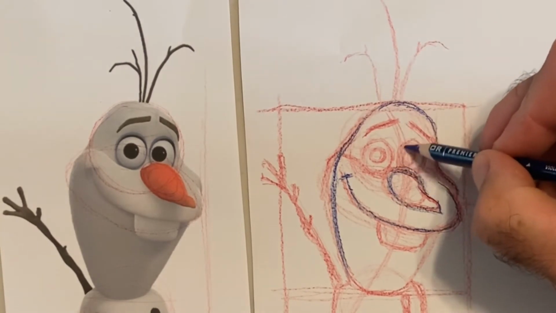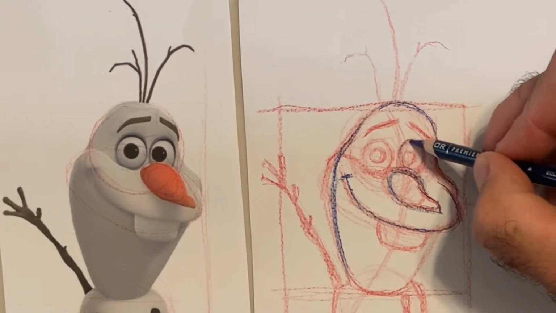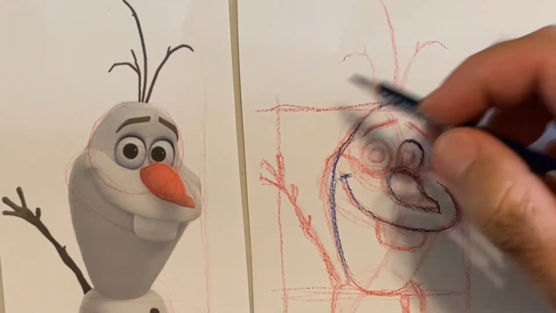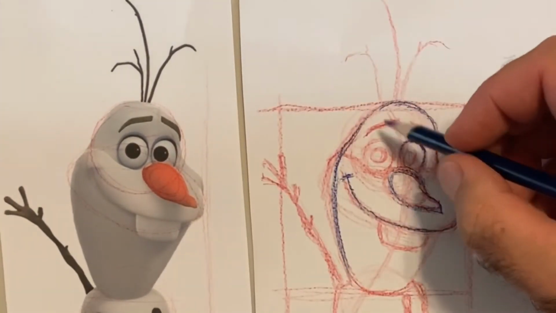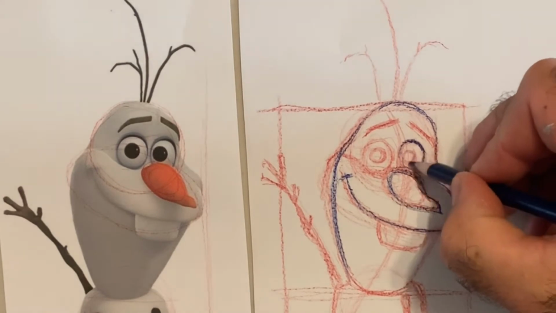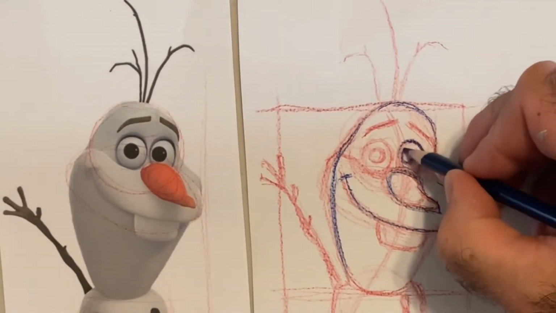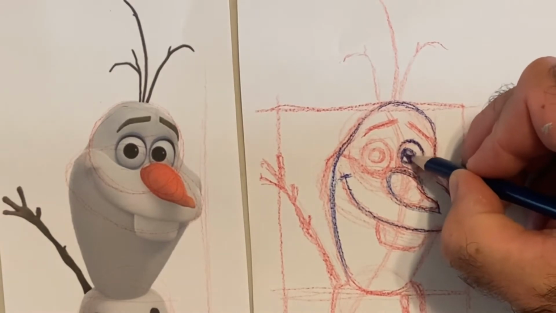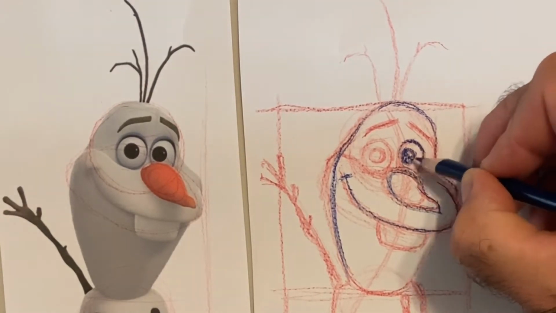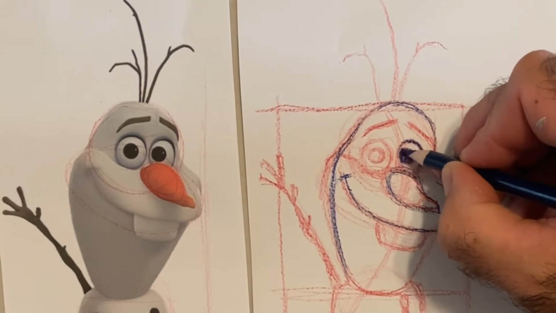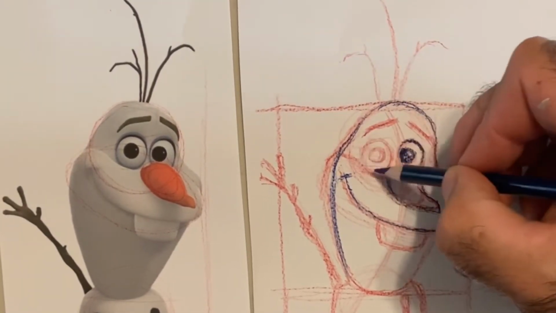Let's get this eye in. That's dark. It's got like a little bit of darkness here. I can see there's dark. Let's put his eye in. Here's the other eye.